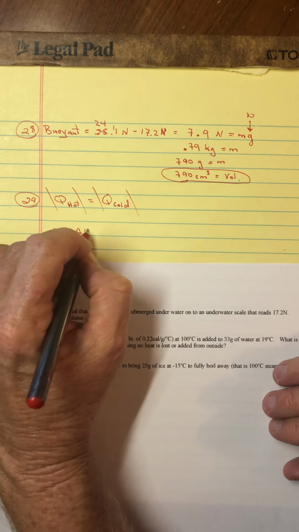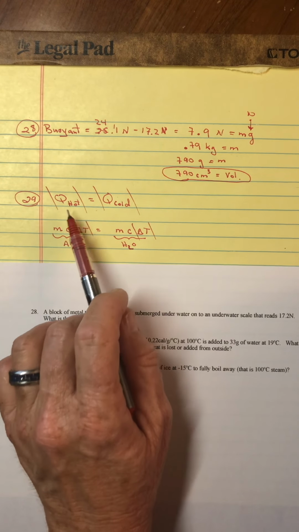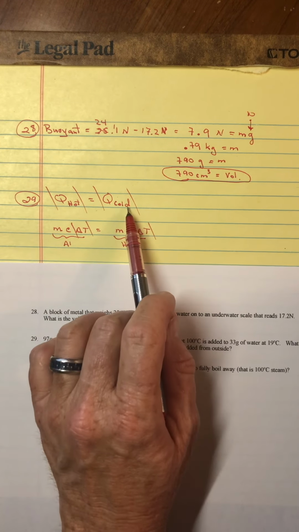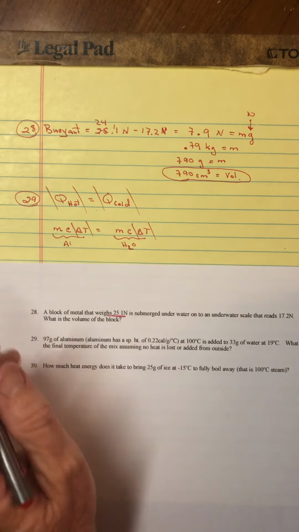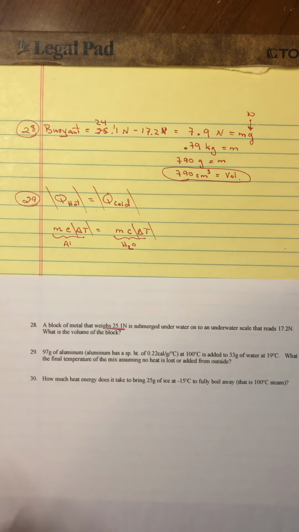That would, I guess, be the aluminum one. And the way I was thinking of it is energy lost is equal to energy gained in terms of absolute value. I'm not trying to say a negative is equal to a positive. I'm trying to say the absolute value. One loses it, so that's negative. The other one gains it, that's positive. But the magnitude of them is the same. So I do need to be careful with this aluminum one.